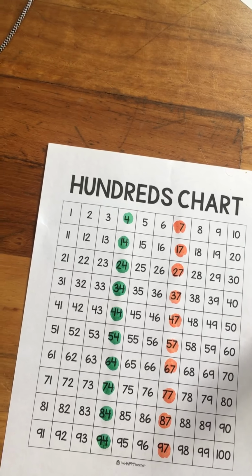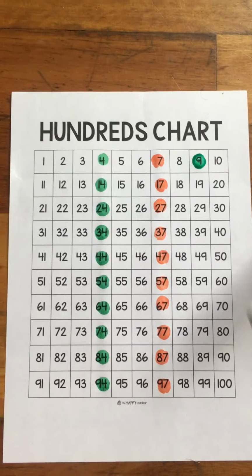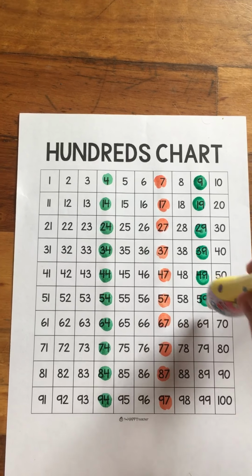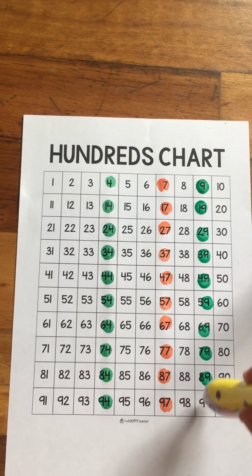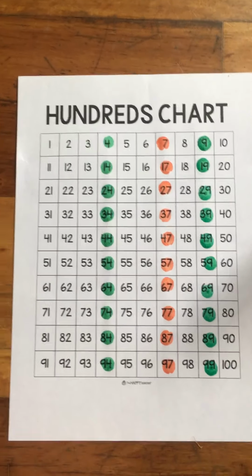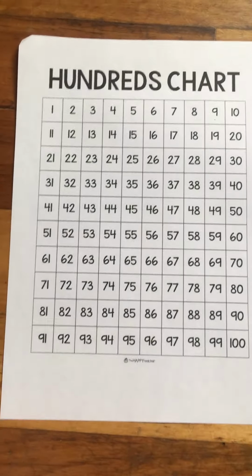What do you think it will be if we start at 9? Yes, we will go 19, 29, 39, 49, 59, 69, 79, 89, 99. So that's called skip counting off the decade. Now let's try skip counting by fives, starting at a different number.